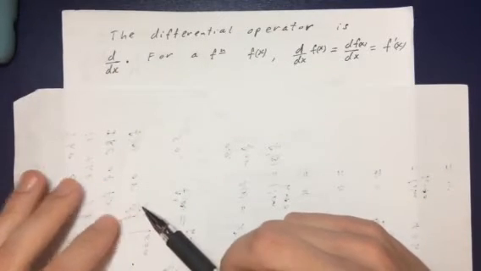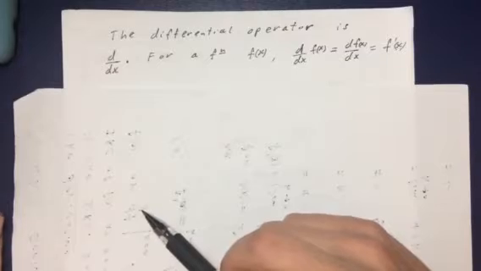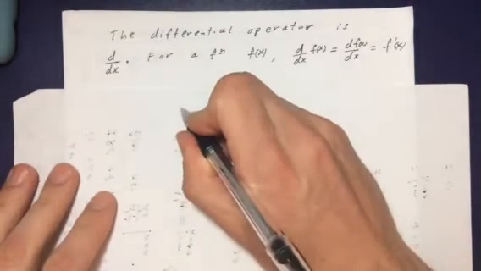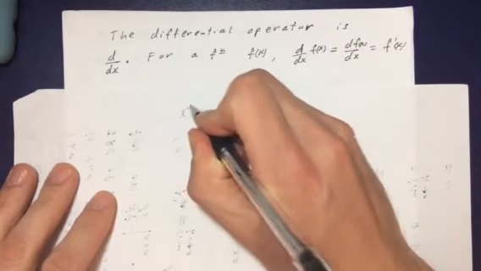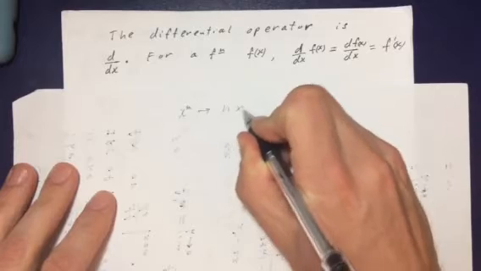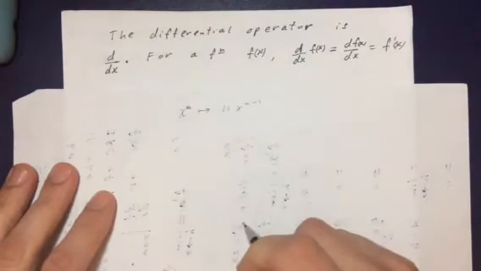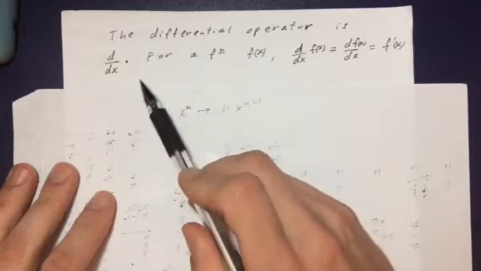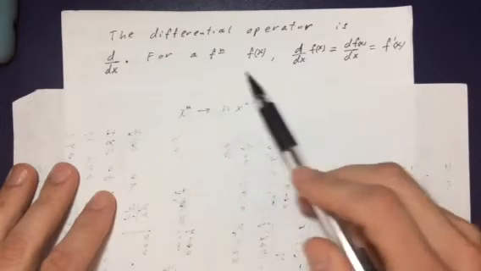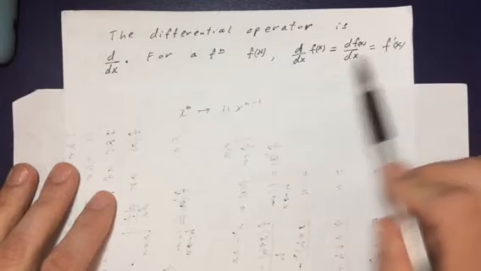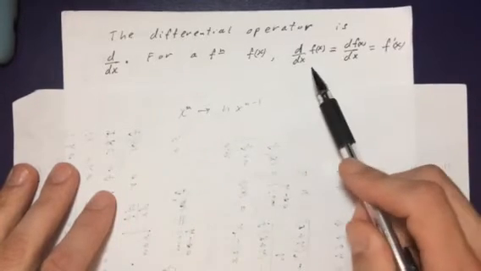Okay, so we had the derivative of x to the n was nx to the n minus 1. So x to the n went to nx to the n minus 1. So that's our first derivative rule. So d by dx is the same as what we had before for f primed. It's just going to make it a little bit easier to look at if we use d by dx.